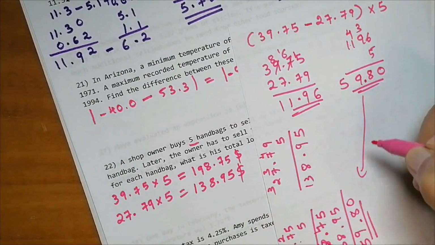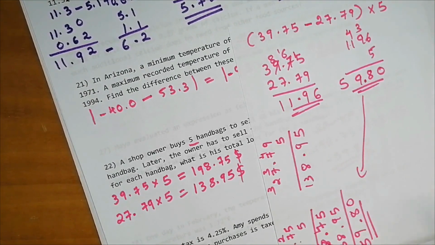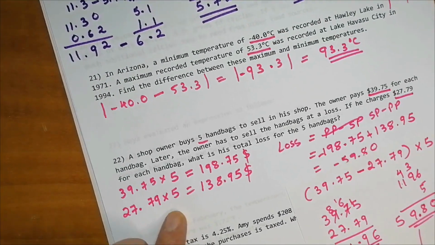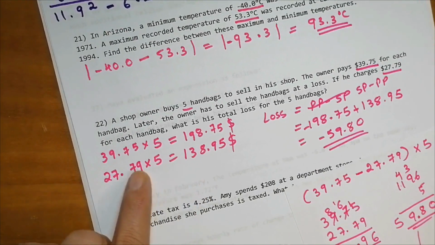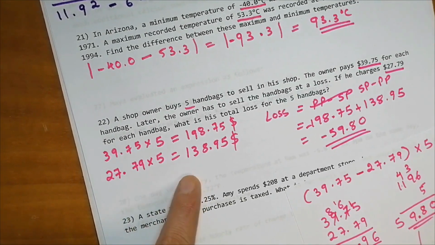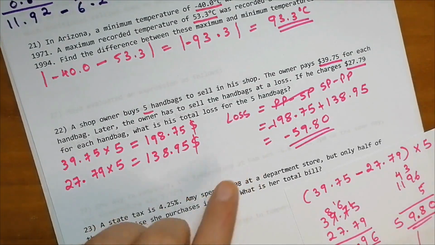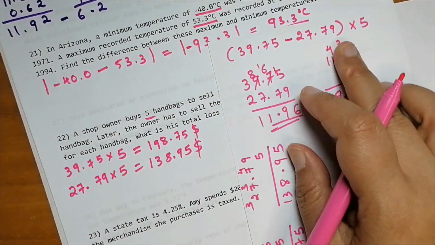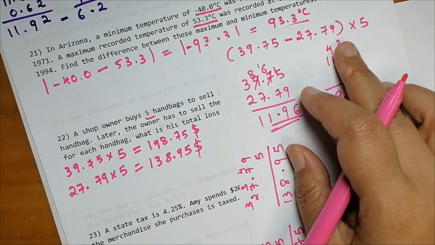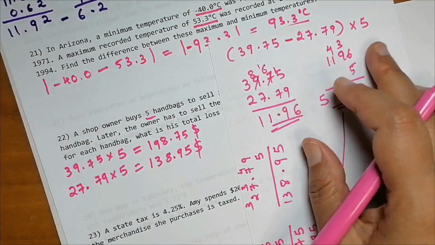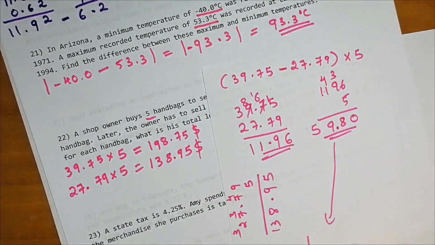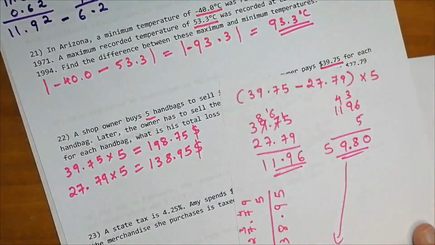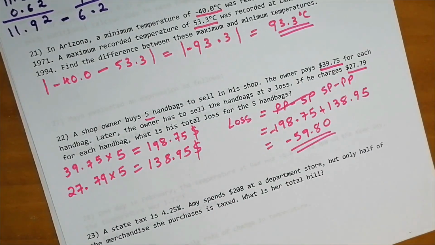Okay, so either way you can go. Here we did the price for 5 bags, for both purchase price and selling price, and then we subtracted to get the answer. Here we directly did the prices, like purchase minus selling price directly, and then we timed it with 5 because it is 5 bags. So both the ways are the right ways to do.